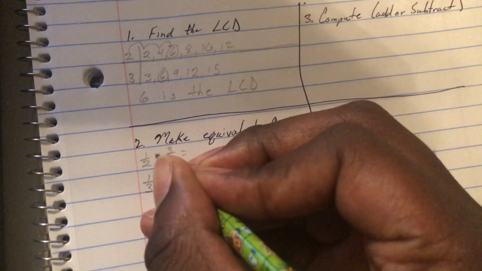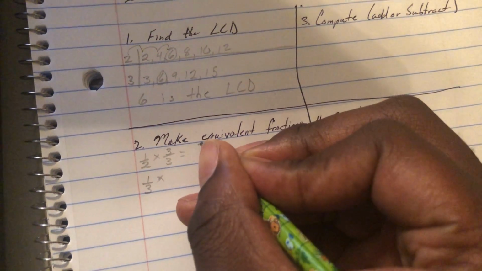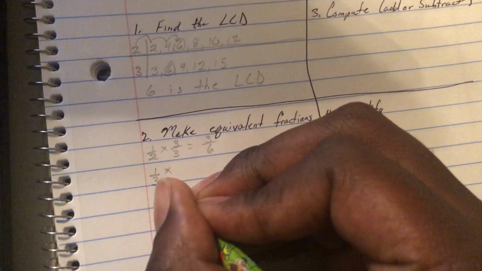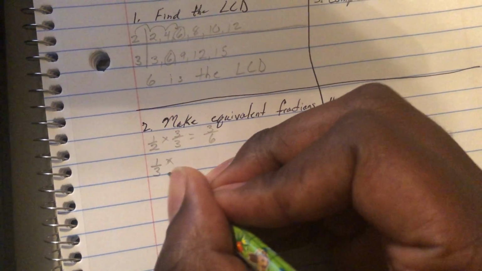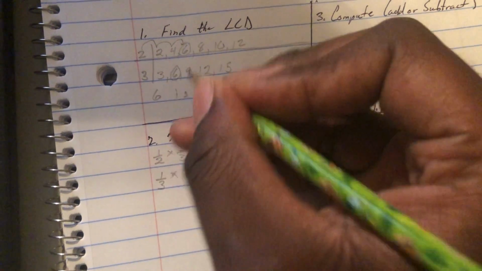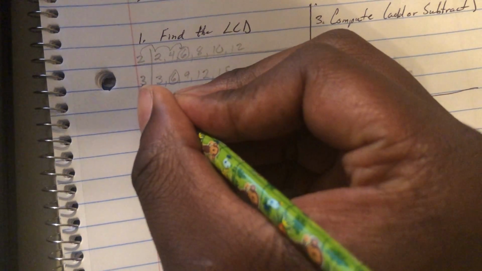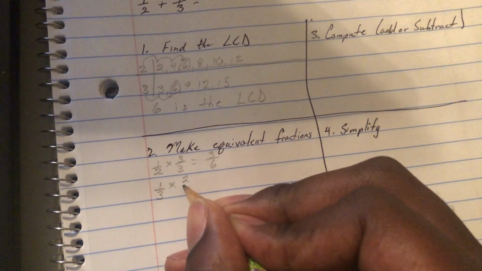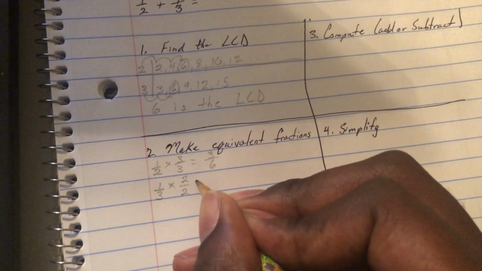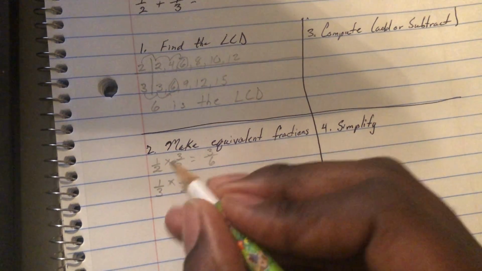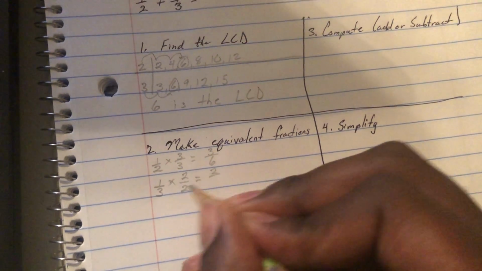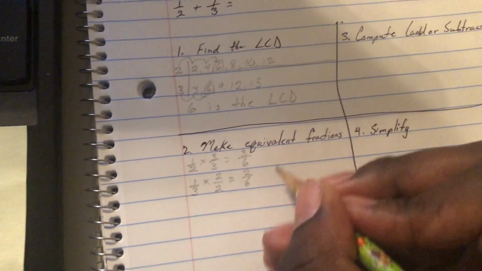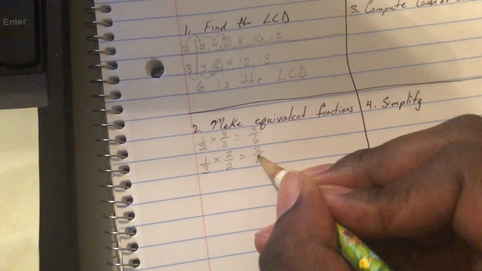Now, let's go ahead and finish that. So numerator times numerator, 1 times 3 is 3. Denominator times denominator, 2 times 3 is 6. Now let's find what's equivalent to our second fraction. So if my denominator was 3, what did I multiply 3 by to get 6? 3 times 1, 3 times 2, 2. Whatever I do to my denominator, gotta do to my numerator. So I'm multiplying 1 over 3 by 2 over 2. 1 times 2 is 2. 3 times 2 is 6. So my new problem in actuality is 3/6 plus 2/6.